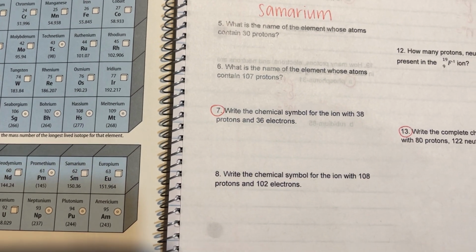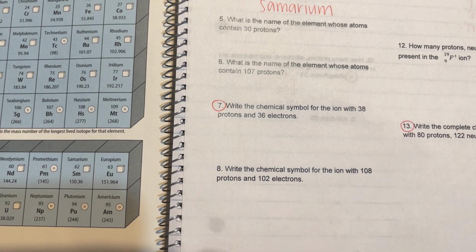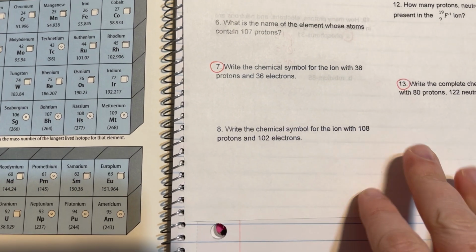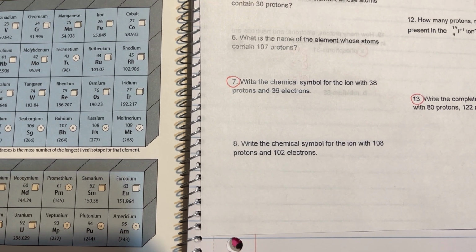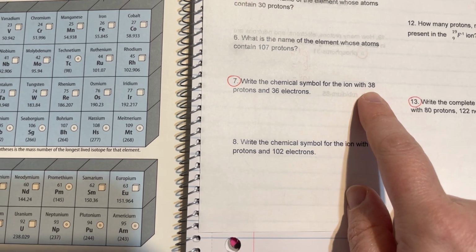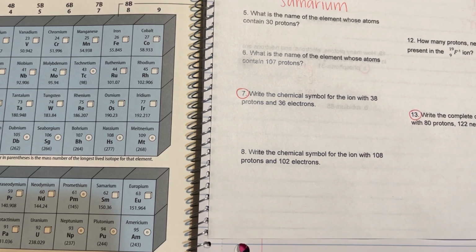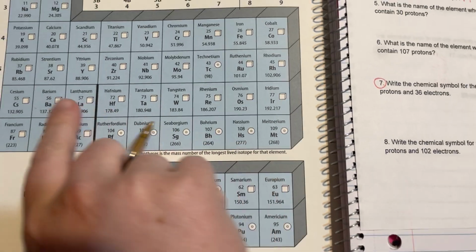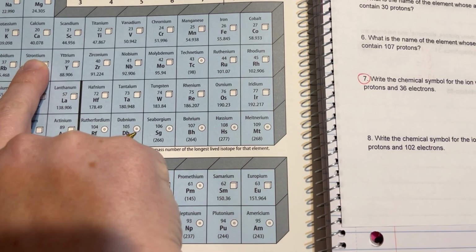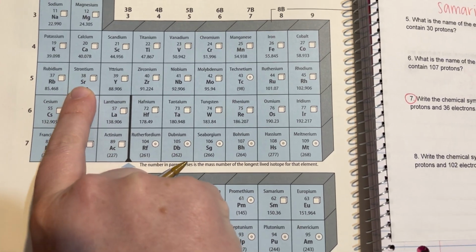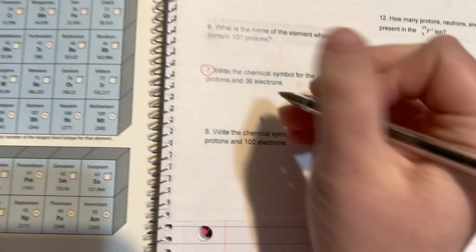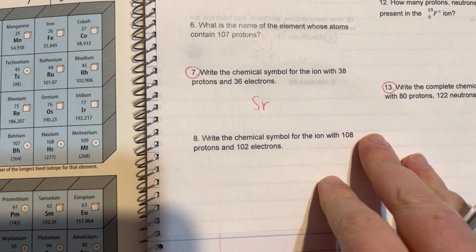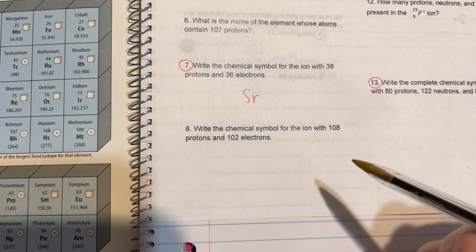Number 7 says, write the chemical symbol for the ion with 38 protons and 36 electrons. So for this one, I need to figure out what the element is, and then I'll need to write the charge for that ion. 38 protons gives me the atomic number, so find that on the periodic table. 38 is strontium, which is Sr. So I will write Sr for strontium. And then I need to figure out what the charge is going to be. There's a couple ways to do this.